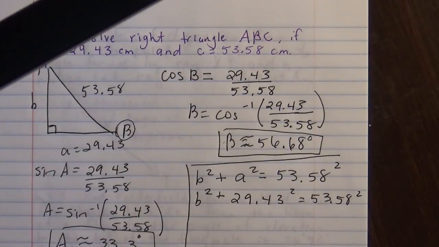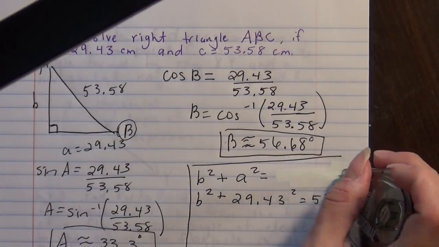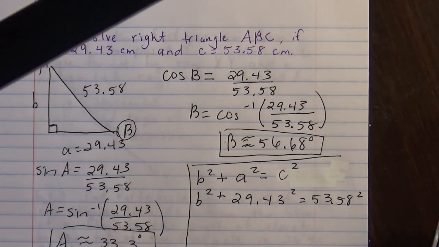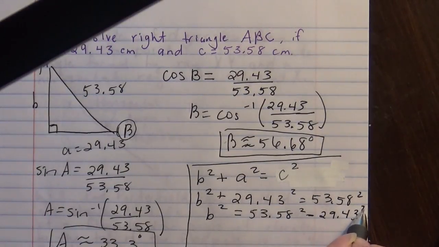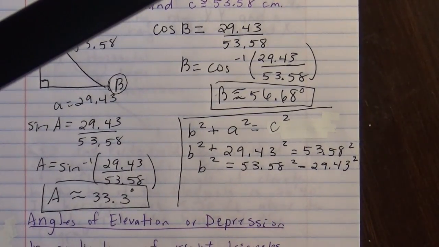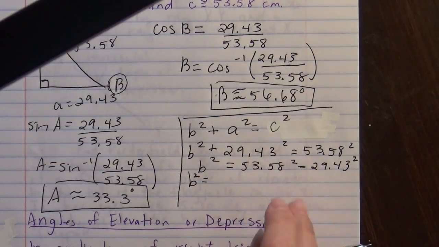If you want to be really organized about it, you can write c squared there. And then we'll do these calculations. So we'll have b squared equals, and we're going to subtract, so we'll have 53.58 squared minus 29.43 squared. And then b is the square root of all that. We can just calculate it first if you want.